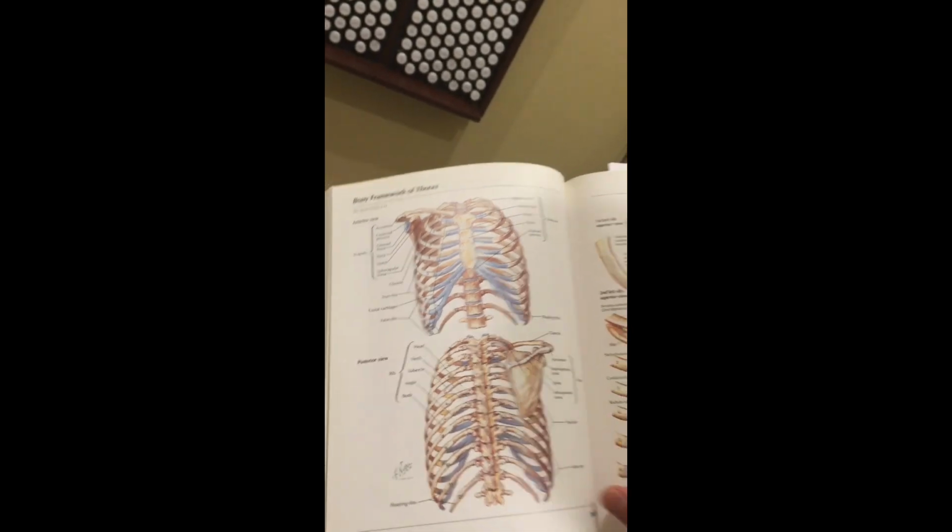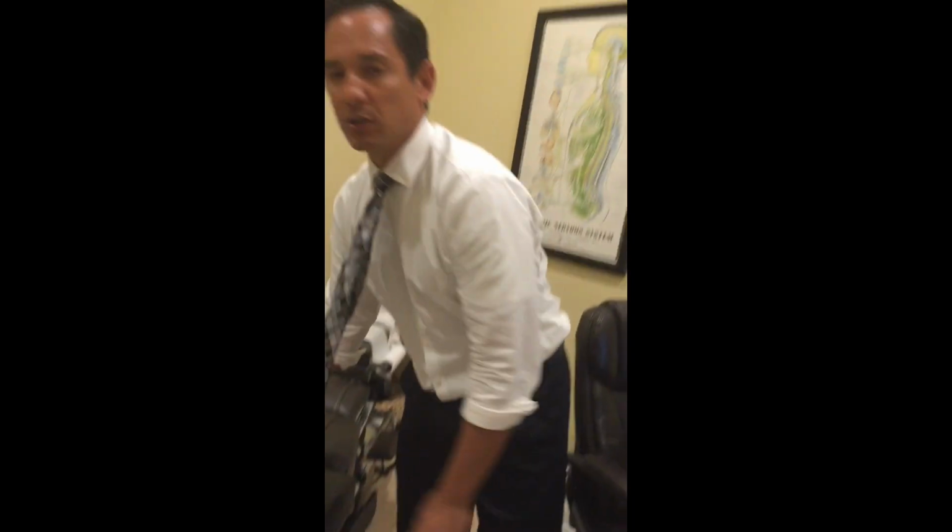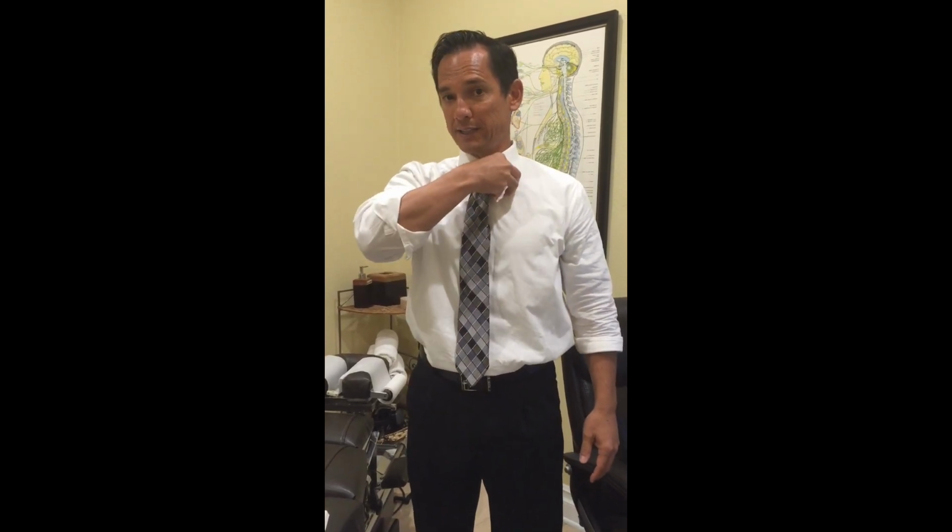Costochondritis typically occurs in women over age 40. It occurs typically on the left side of the body, and typically between the third, fourth, and fifth rib. If it's a little bit higher and is swollen at that point, that's typically a condition called Tietze syndrome, which is different from costochondritis, but that's another story.